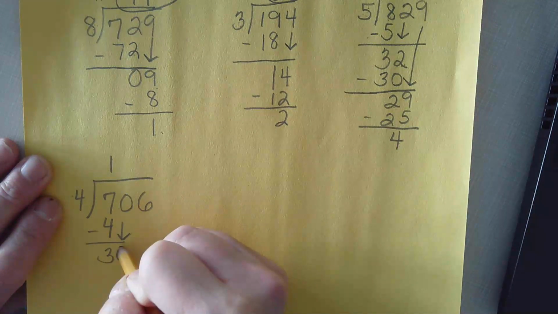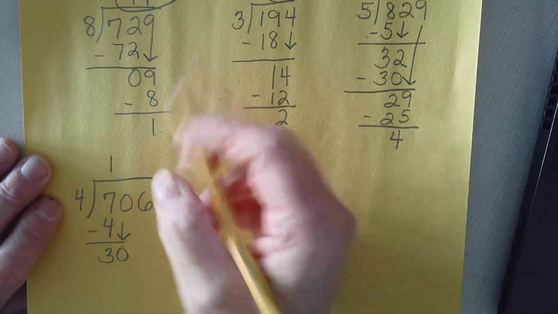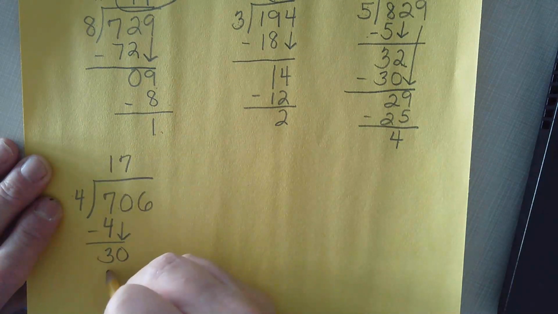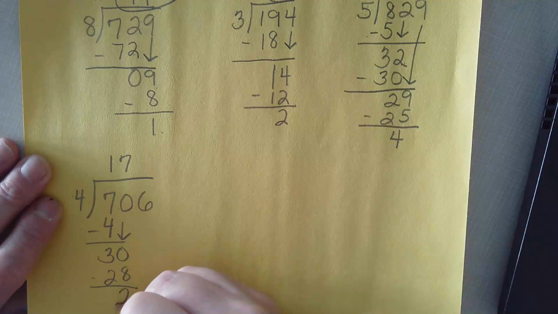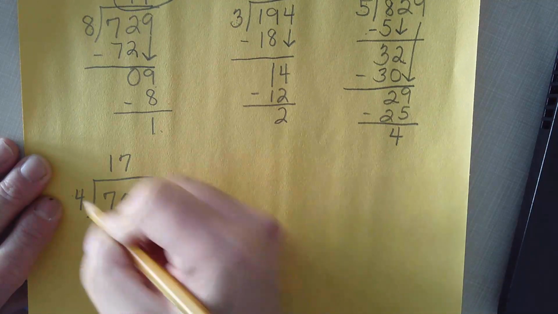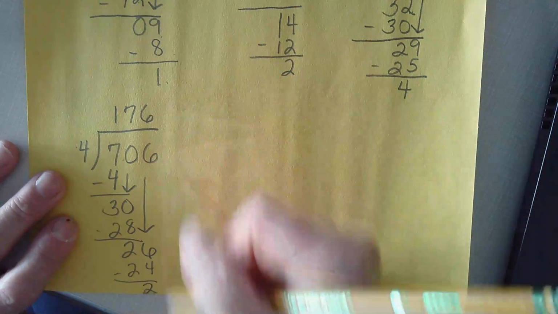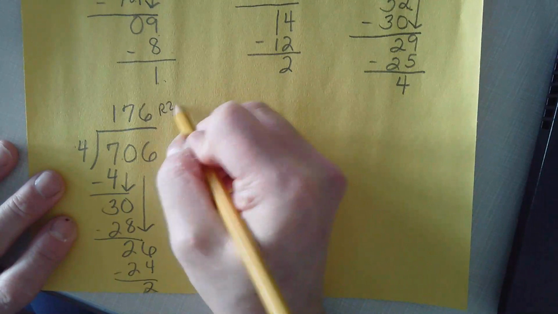Bring down the 0. 4 can be divided into 30 how many times? 7 times. 4 times 7 is 28. Okay, we have 2. We bring down the 6. 4 times 6 is 24. We have 2 remaining... actually 26 minus 24 leaves 2, so no, we subtract and have no remainder. Okay, so that's one way where we have a 0.